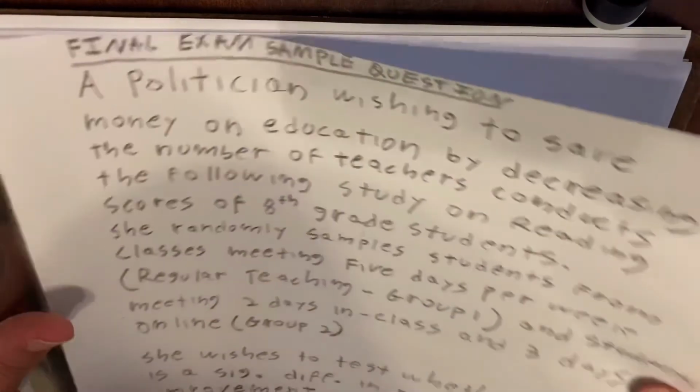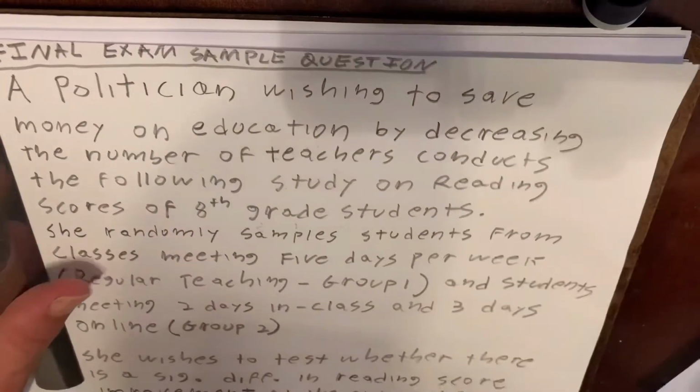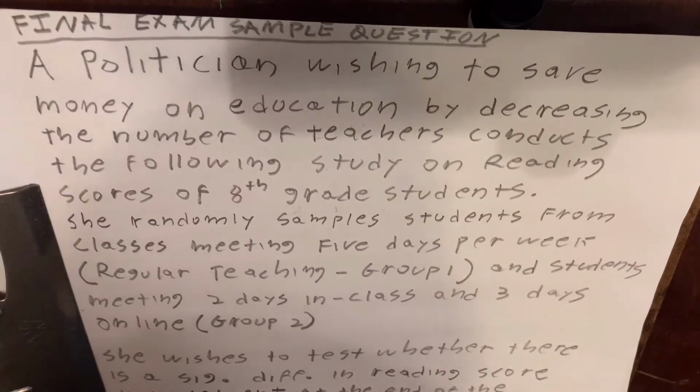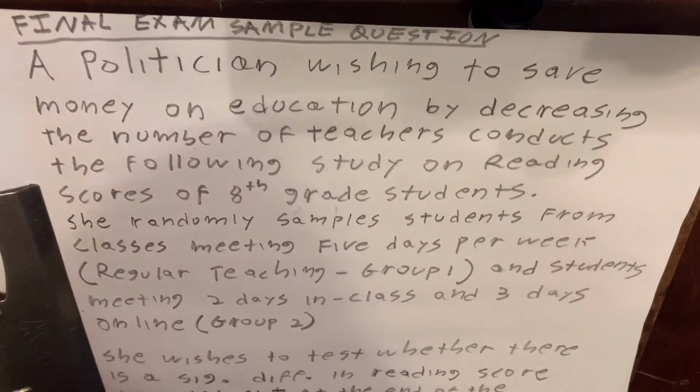So the next thing a student is going to ask is for an actual example. And so now I'm going to show you where we would actually use such a thing. A politician wishing to save money on education by decreasing the number of teachers conducts the following study on reading scores of 8th grade students.